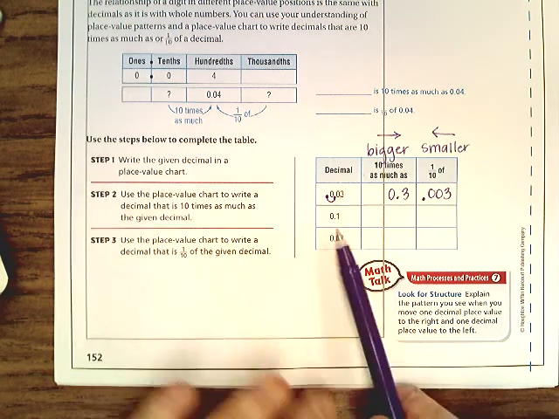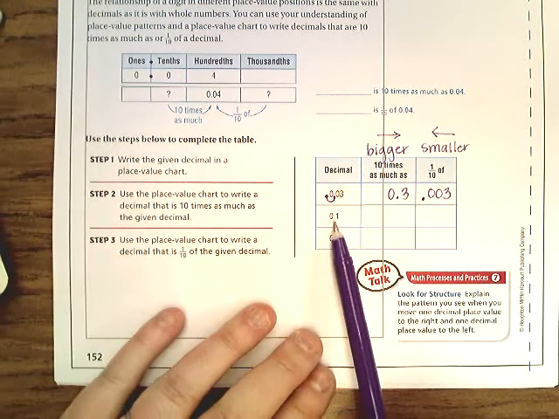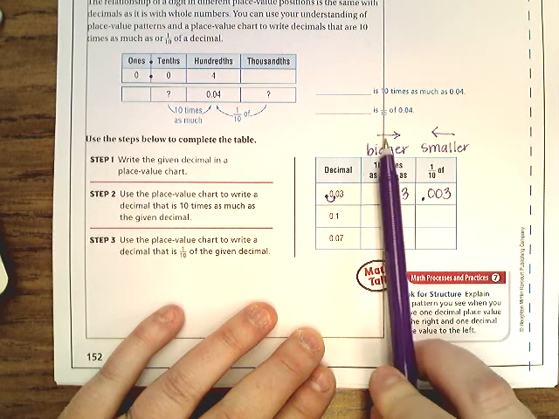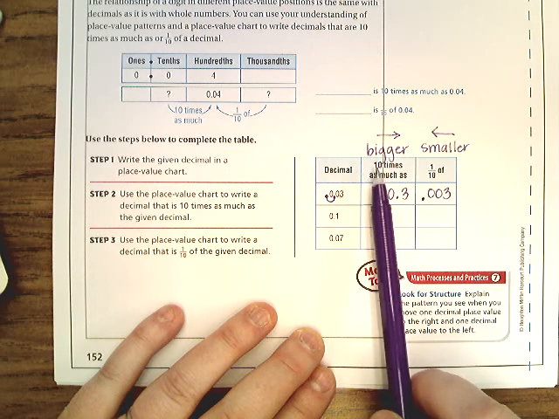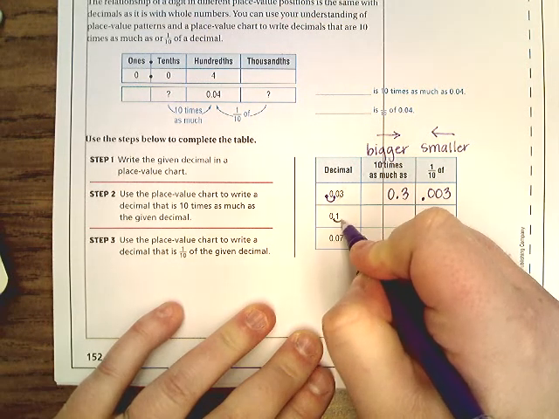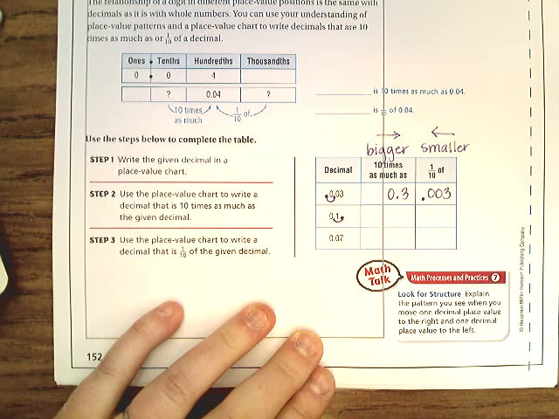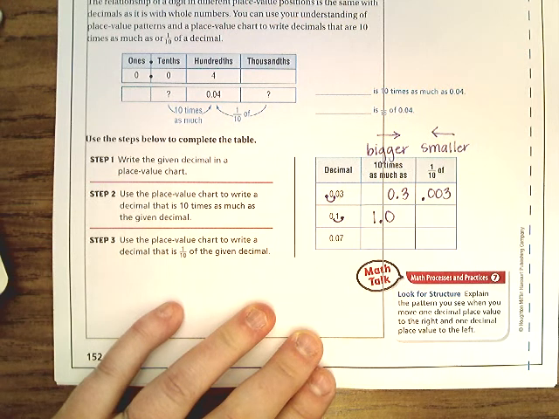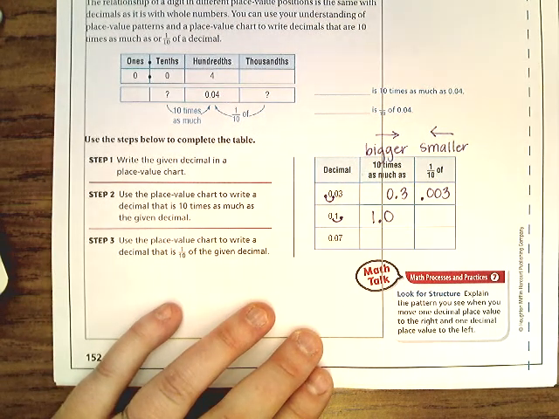Now we're going to do it for the next one. Okay, this is 0.1. 10 times as much as. Okay, we know we're moving it to the right. The 10 has 1 0, so we're taking our decimal point and moving it over one spot. So now we have 1.0. We put a 0 after that decimal point as a placeholder to show that there's nothing there.